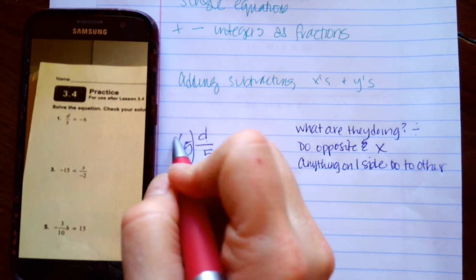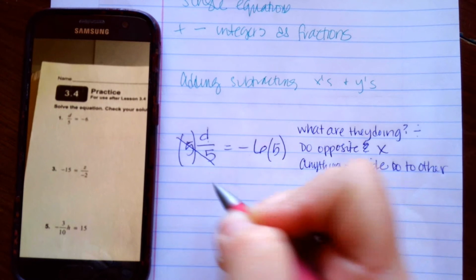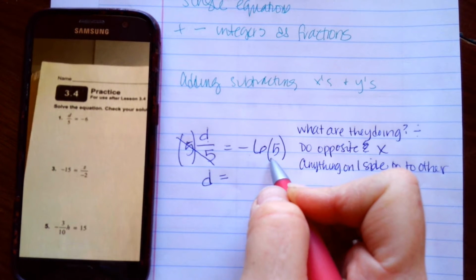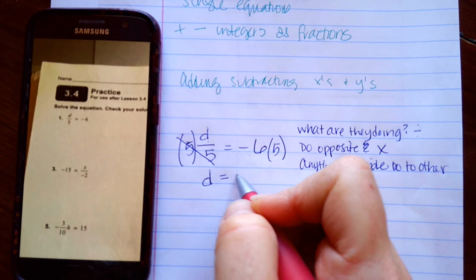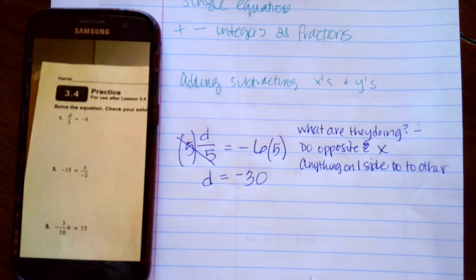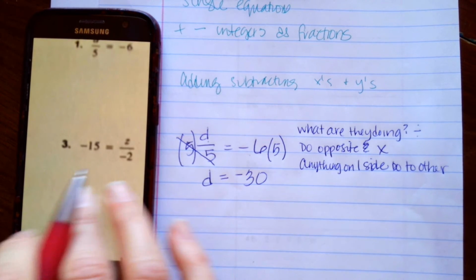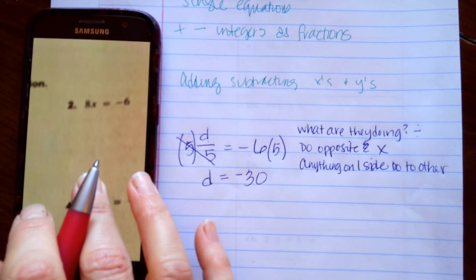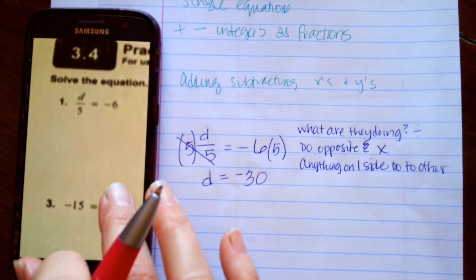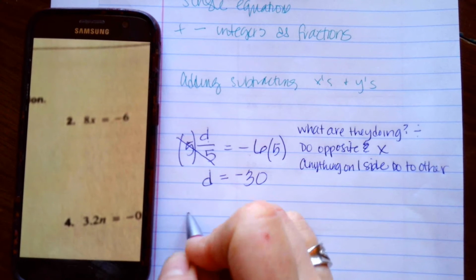So for this one, this cancels each other out. We multiply this by 5. What's left on this side is d, and then we have a negative and a positive, and we are multiplying. So it's a negative 6 times 5 is 30. D equals negative 30. Okay. So you can do number 3, and I'm going to do number 2 for the video.